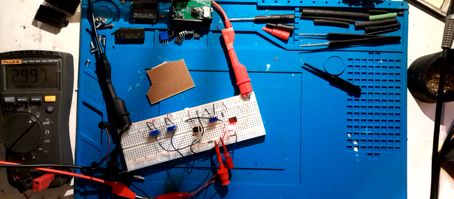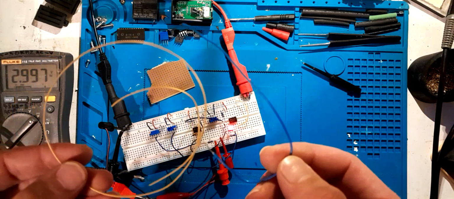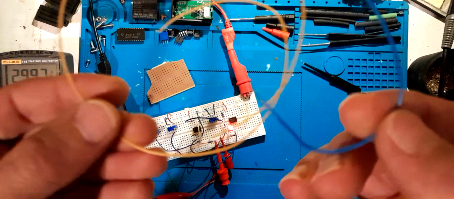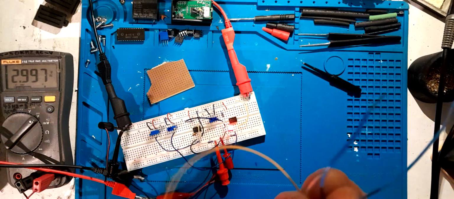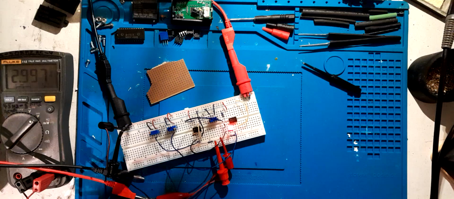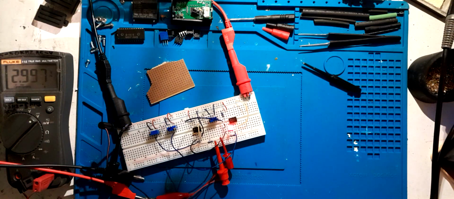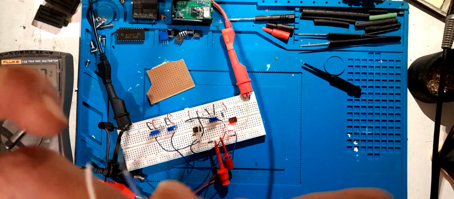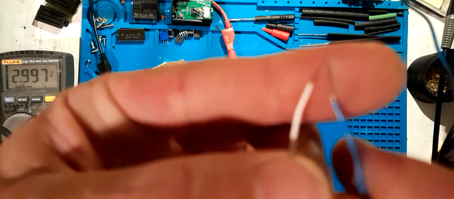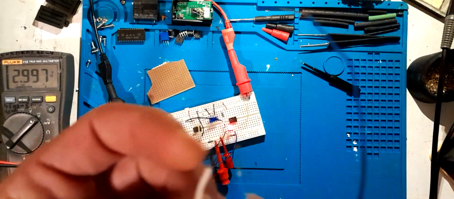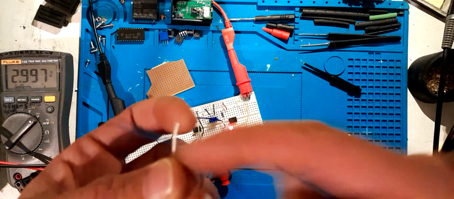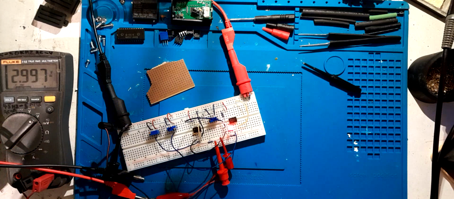I got breadboard wire here from when I was a kid, and I got the stuff that you buy now at Jaycar, and you probably already see the difference. Let me get a piece of already stripped wire that I've got. You see the thickness difference? Probably not, eh? But I'm telling you, this blue wire is a lot thicker than this, both the insulation and the wire.